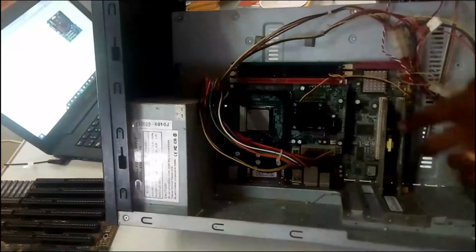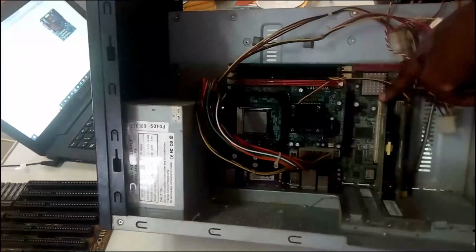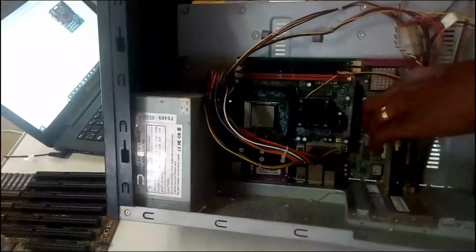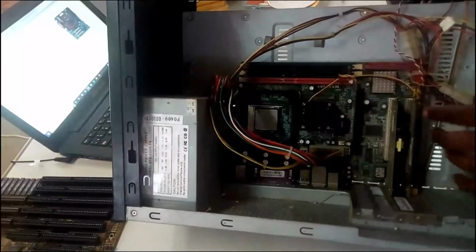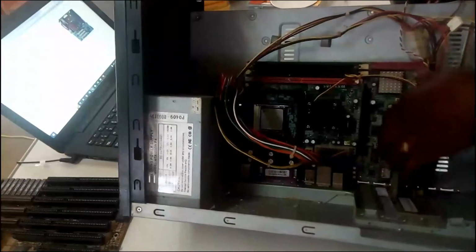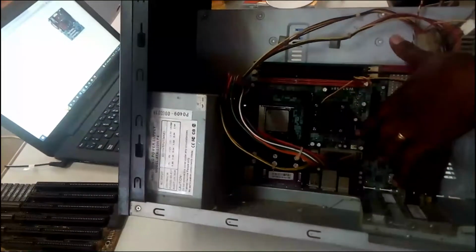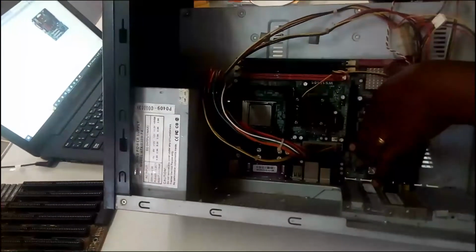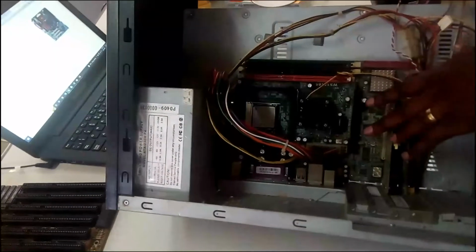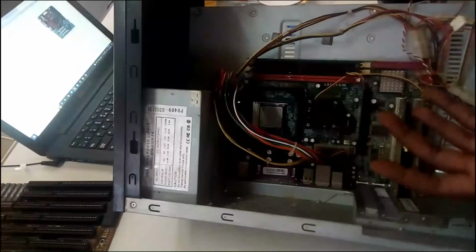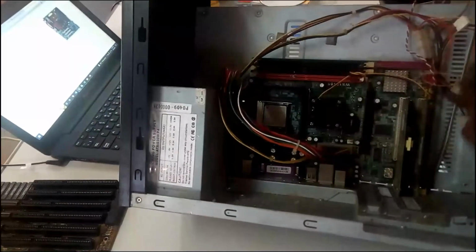There is also the PCI connector where you can insert another card in your computer. The other components on this motherboard, we have inductors, we have capacitors, there is also the expansion slot, and so on.